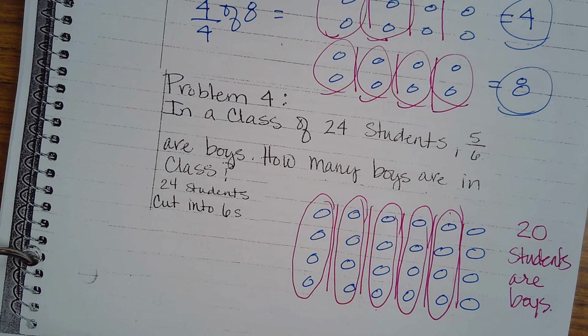Okay, now you could break that up into so many different ways. So you could figure out what 1/6, 2/6, 3/6, 4/6, 5/6, and then what's 6/6? That's the whole thing, right? So this class is heavy on their boys. They only have 4 girls.